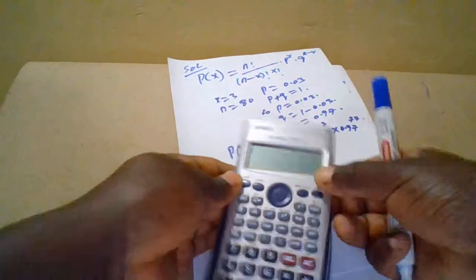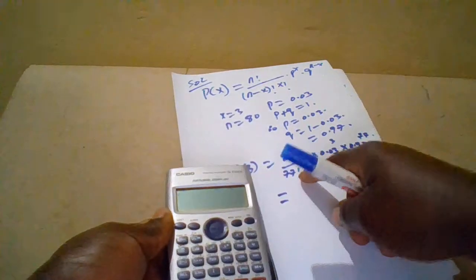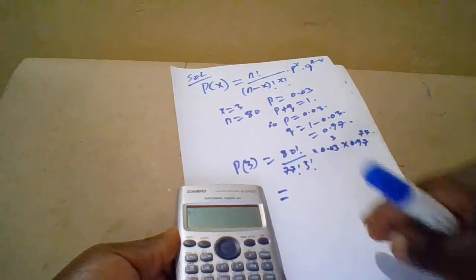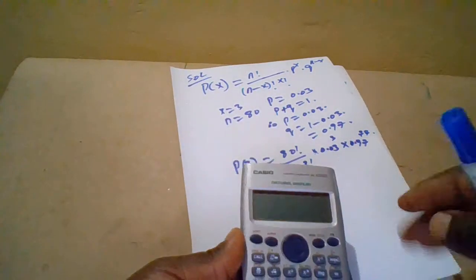Now 80 factorial over 77 factorial times 3 factorial is the same as 80 combination 77.